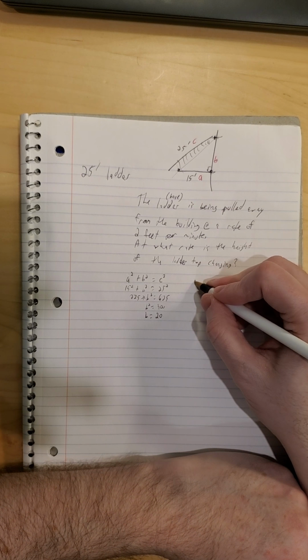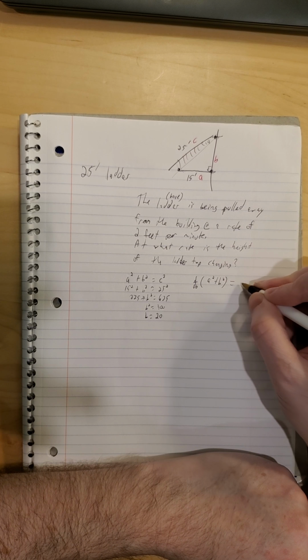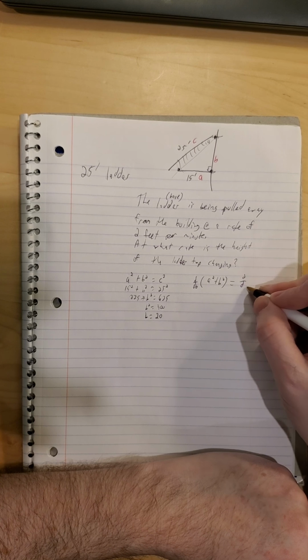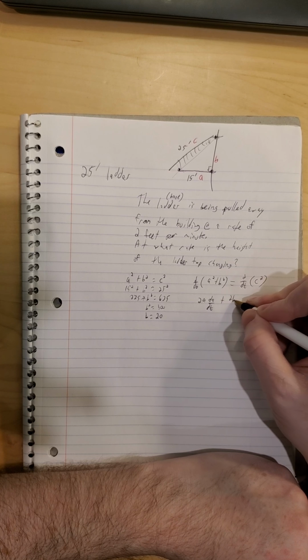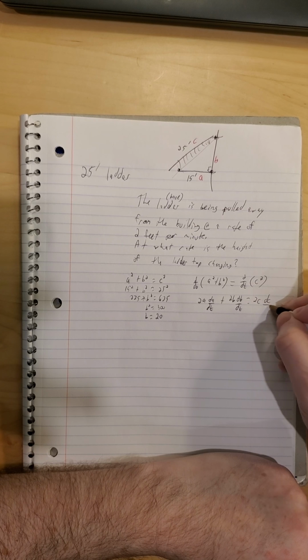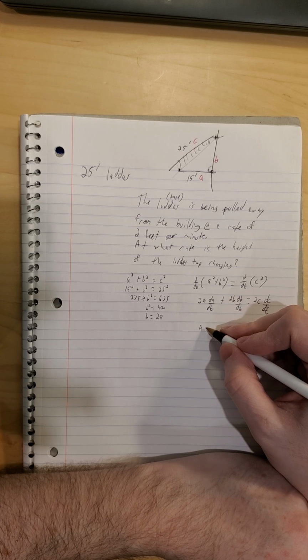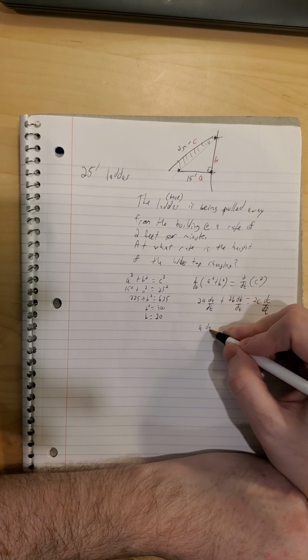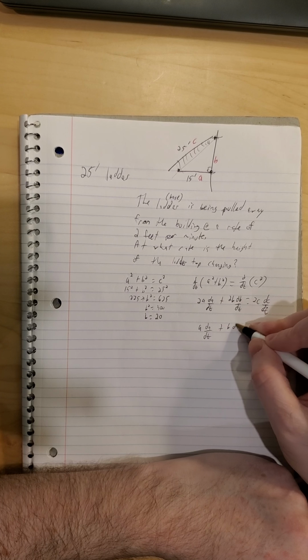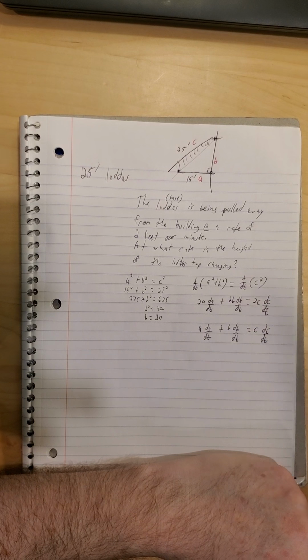And then we differentiate as before with respect to time. So 2a dA/dt plus 2b dB/dt is 2c times dC/dt. Again, if you want to factor out a 2, go ahead. So a dA/dt plus b dB/dt is c dC/dt. And then we fill in what we know.